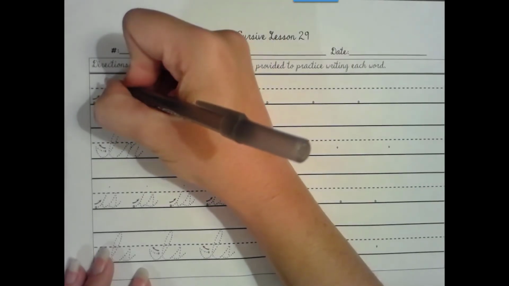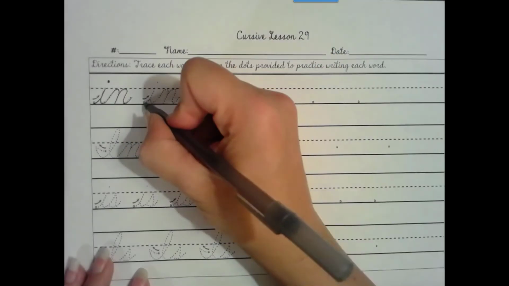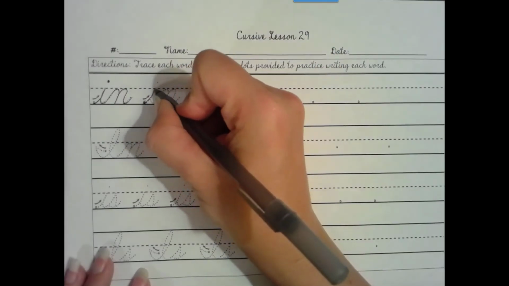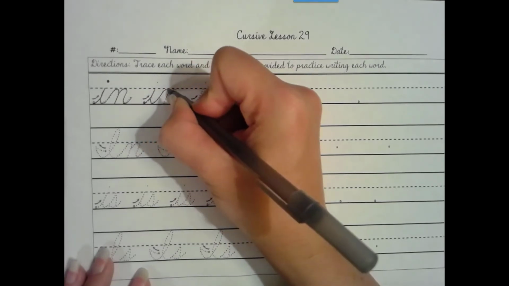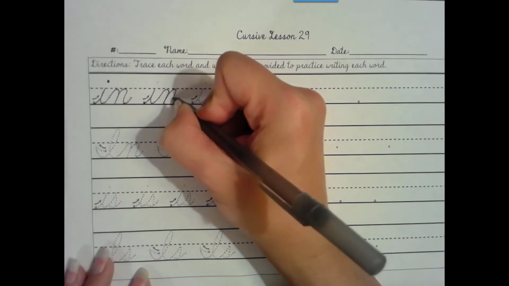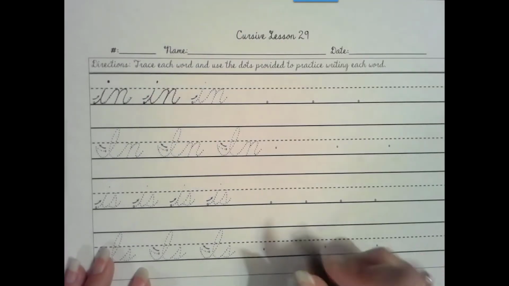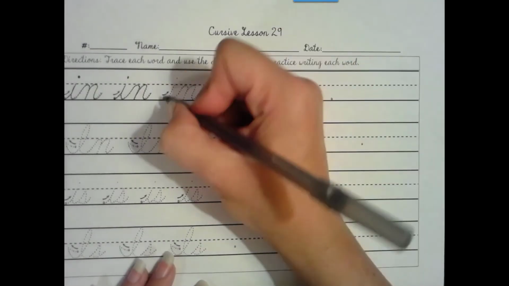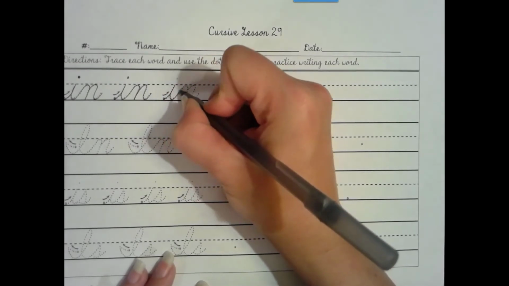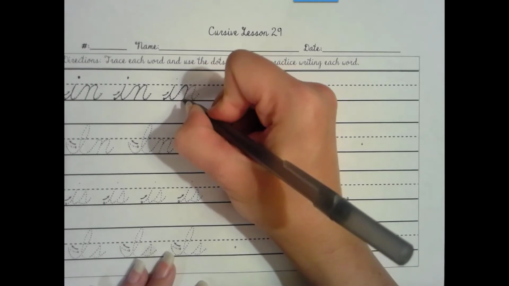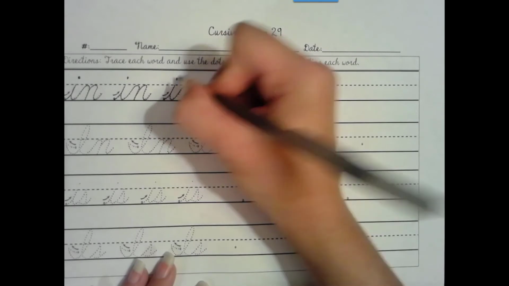Then you go back and you put the dot on your I. Starting dot, slant up, retrace down to the bottom, slant up to the middle to put you in position to make your N. Then you make your tail. Then you go back and dot your I. Starting dot, slant up, retrace back down, slant up. Now we're in position to make our N. Make your tail, go back and dot your I.